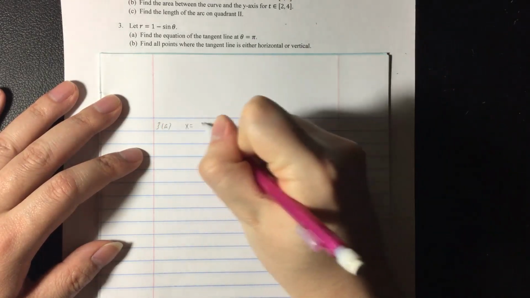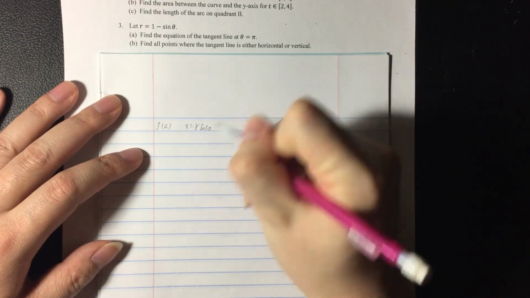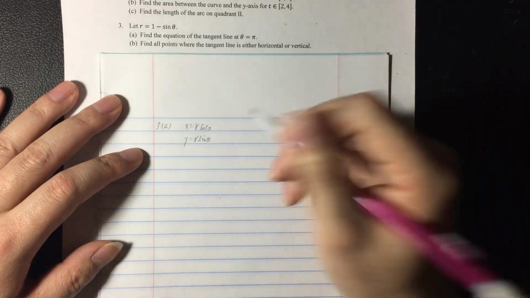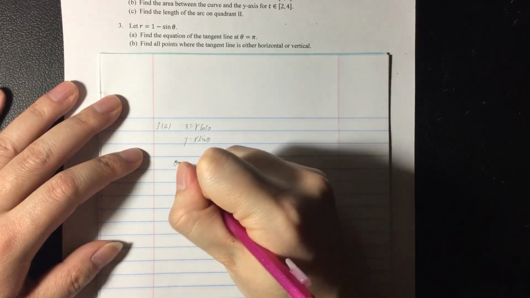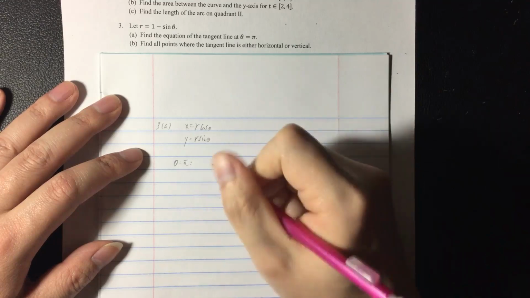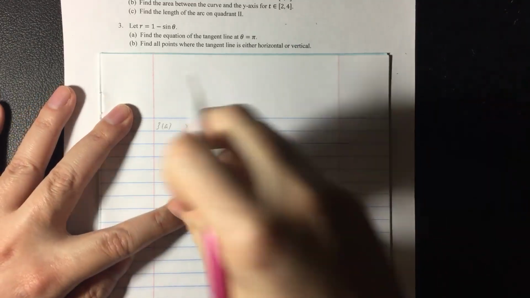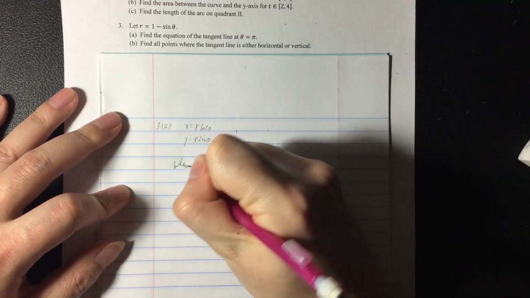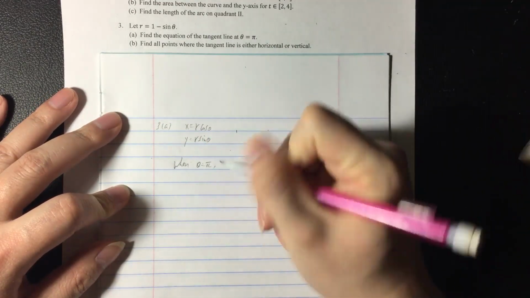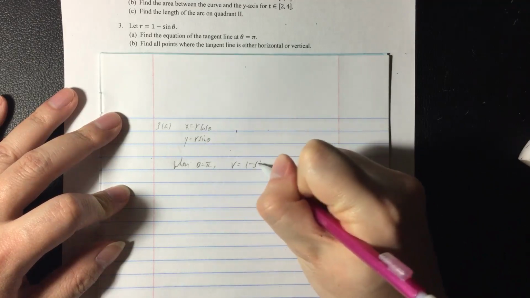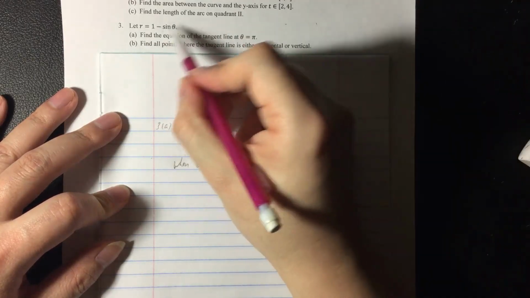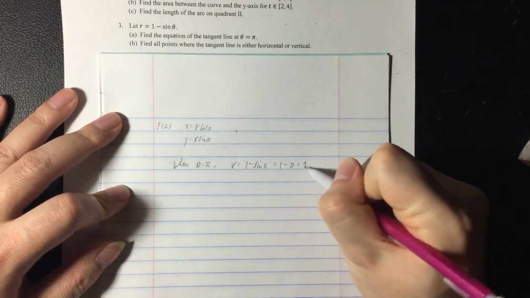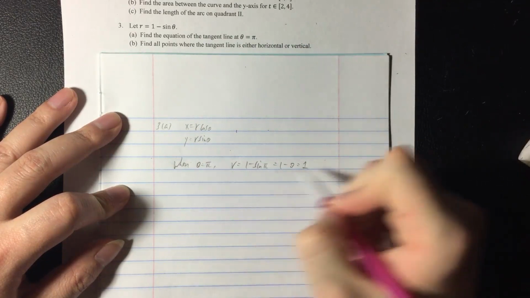We know x is always r cosine theta. Y is always r sine theta. When theta equals pi, r equals 1 minus sine pi. We plug in pi here to find r. And we know that sine pi is 0. 1 minus 0 is 1. So when theta equals pi, r is 1.